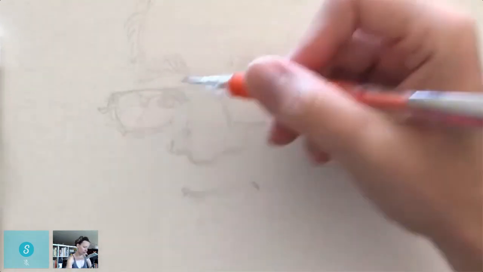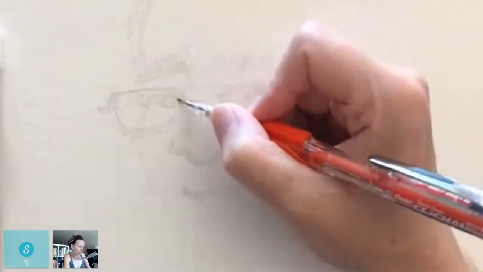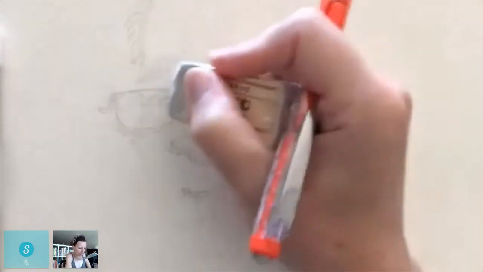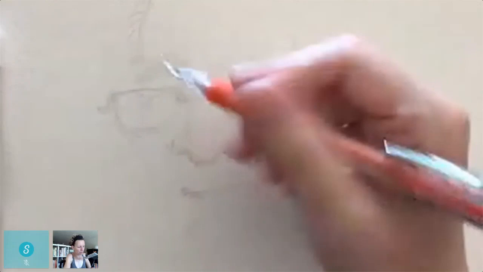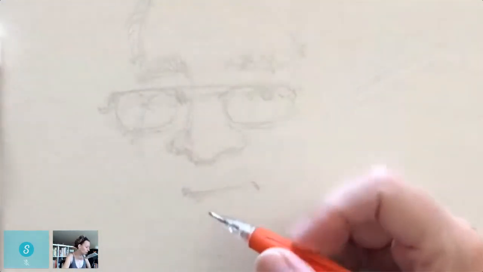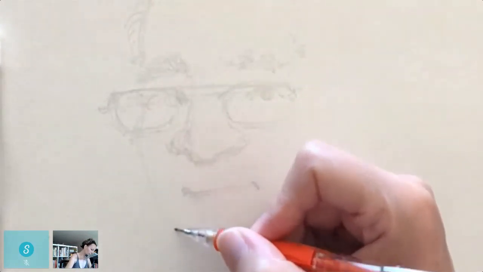Okay, let's see if I'm not losing track of proportions here too badly. No, I think I'm okay. The eyes, they're not right now, so I'm going to have to move things around a little bit. In fact, there goes the eraser because I think I put this eye a little too far this way. I'm going to have to bring it back this way. I think it's going to work better.